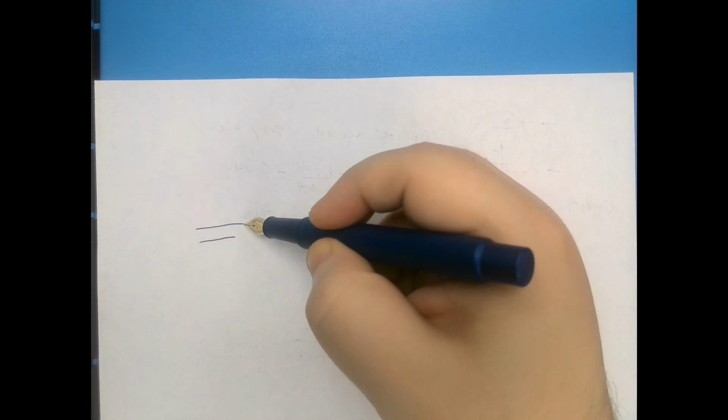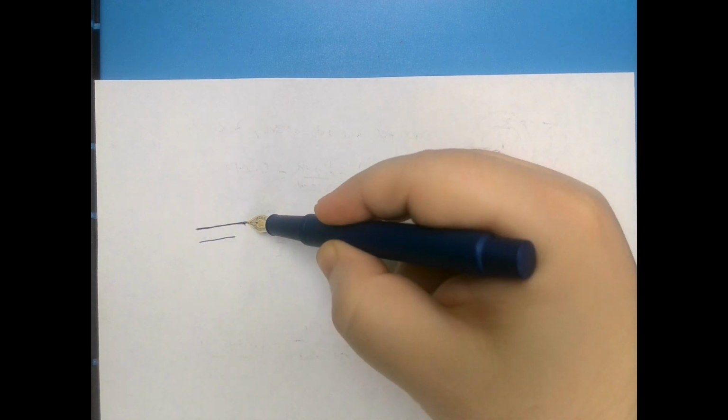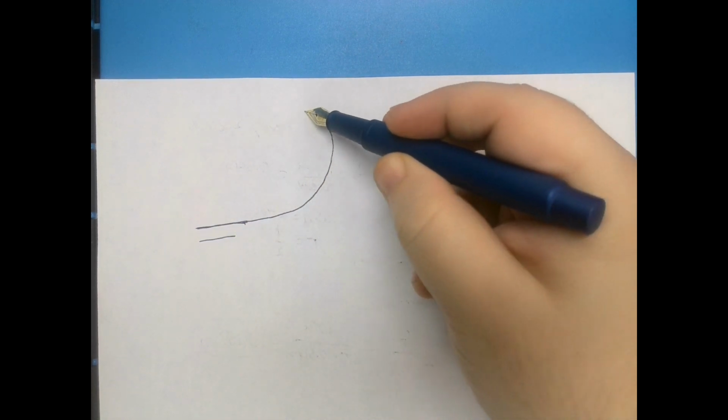Here's one. Let's suppose we have a roller coaster or a racetrack. So we have a racetrack that has a loop-de-loop.